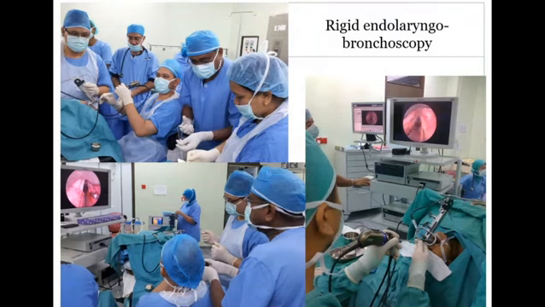suspend. You can suspend it, and then this is the picture, the right picture here, or the left picture, you can see there's a setting, right? You can suspend the rigid scope, so the surgeon's hands are free to do procedures.